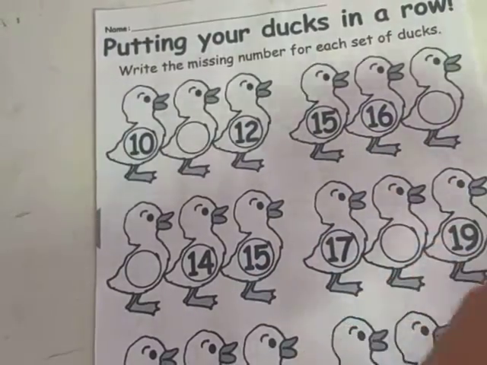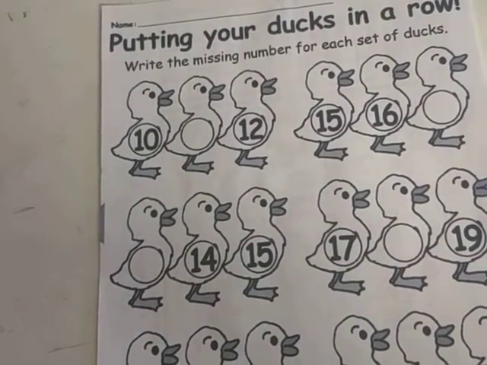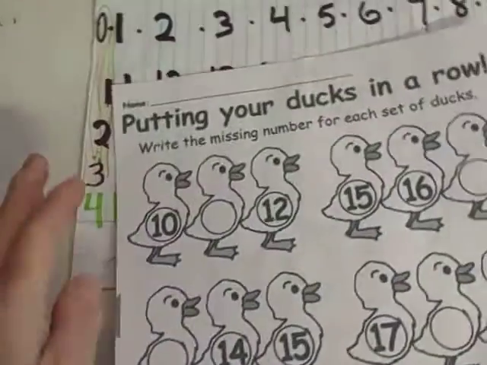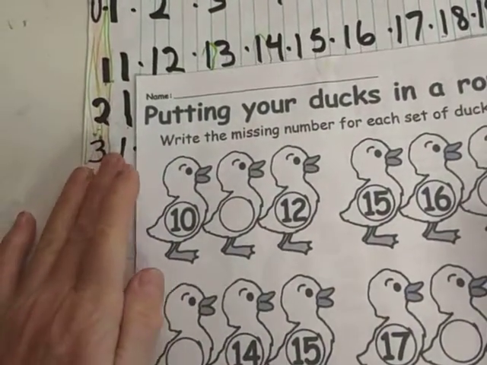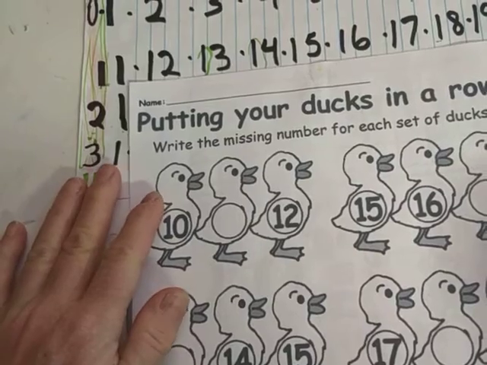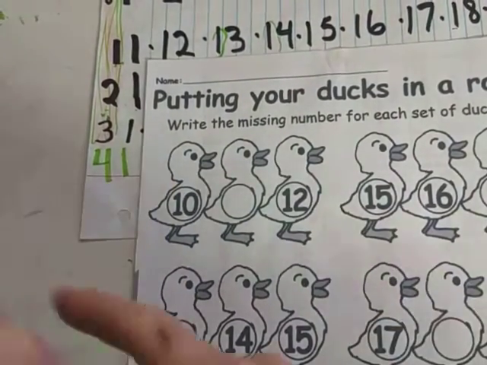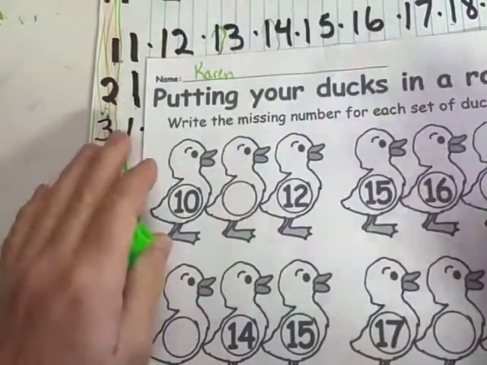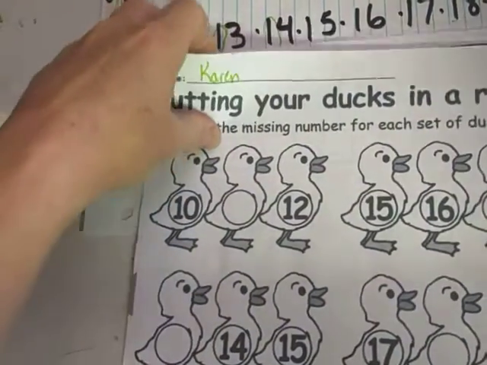Now we're going to do a little bit of numbers. So let me get our number line here. These are putting your ducks in a row. And now we're moving up. We're working up to number 20 on this. Let me put my name on my page. Okay, so this is the number line. Kind of crude, but anyone can make a number line to help you out.